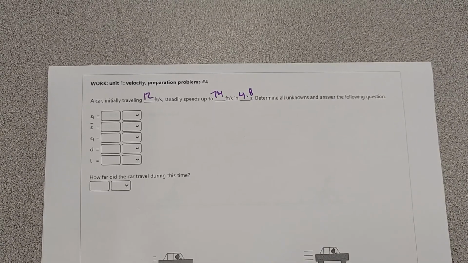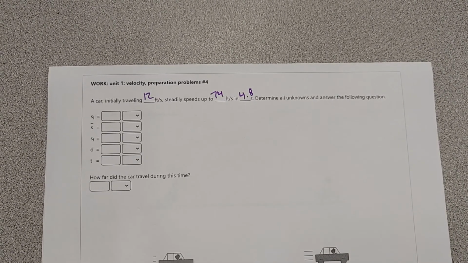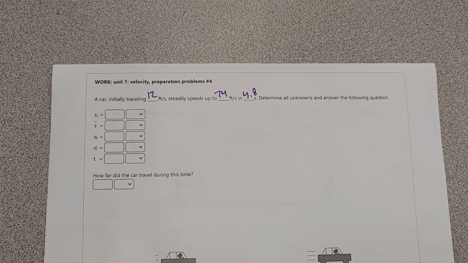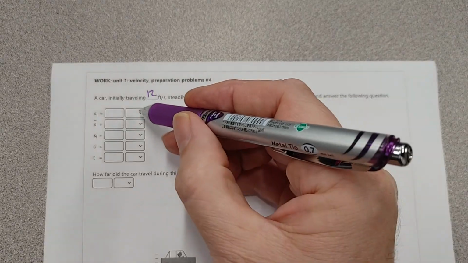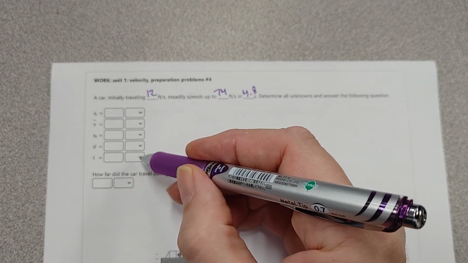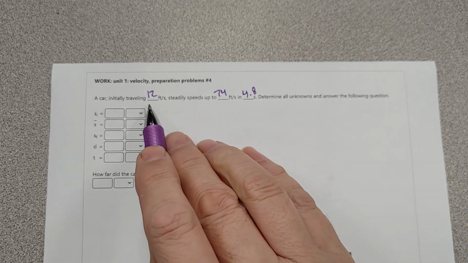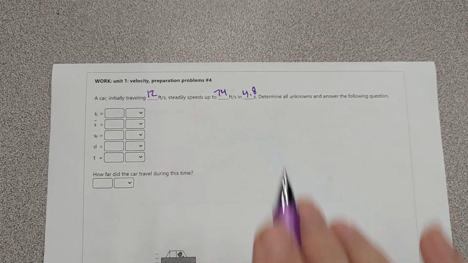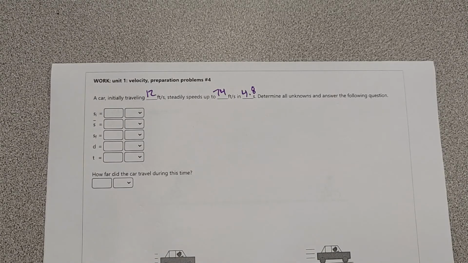Okay, guys, I promised a couple of example problems. This is one of the preparation problems in Unit 1. The preparation problems give you the entire table that they want you to figure out. Now, these underlines are because the numbers are different for each individual person. These are the values for the Joe Bulldog account.